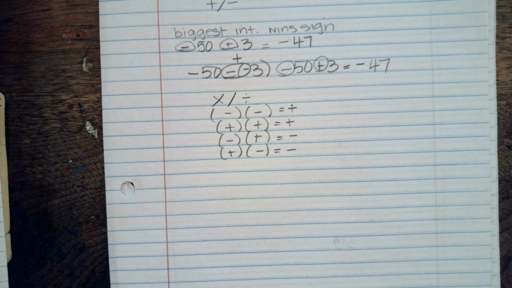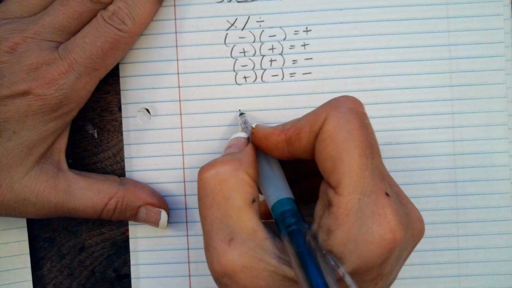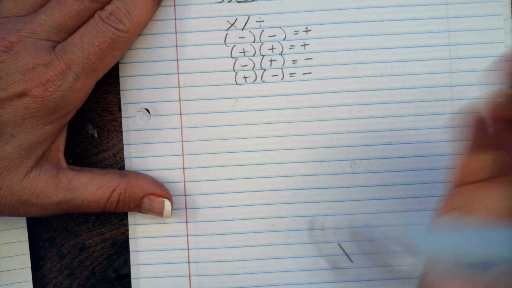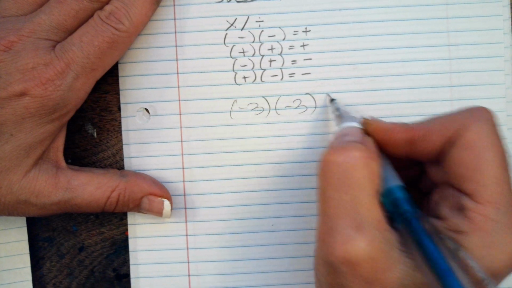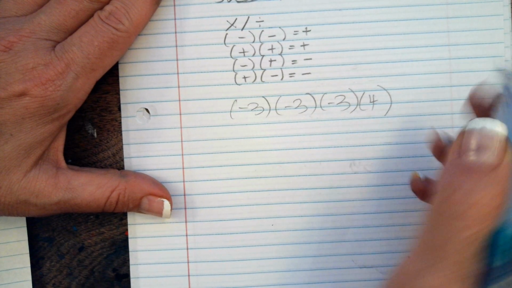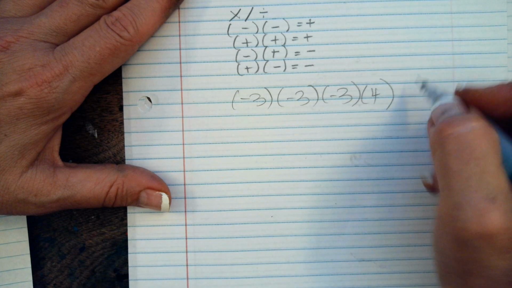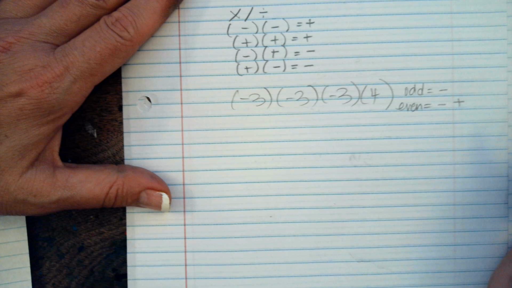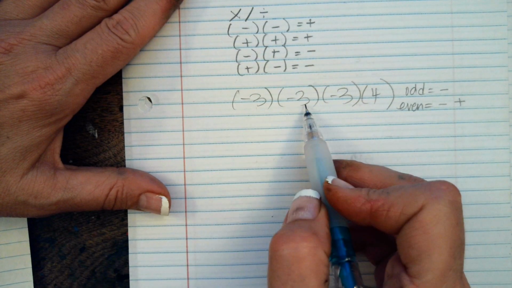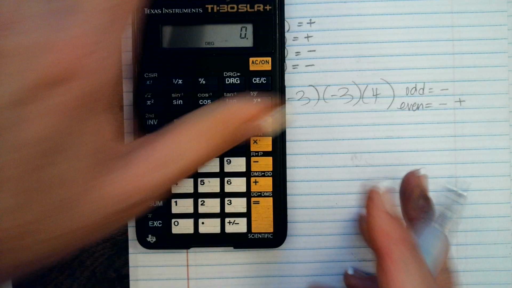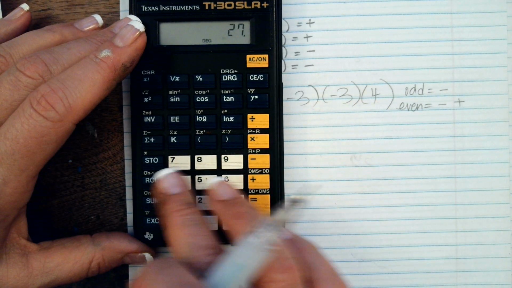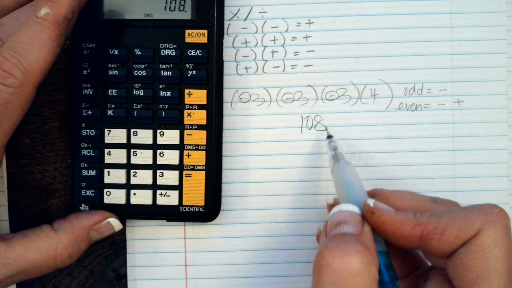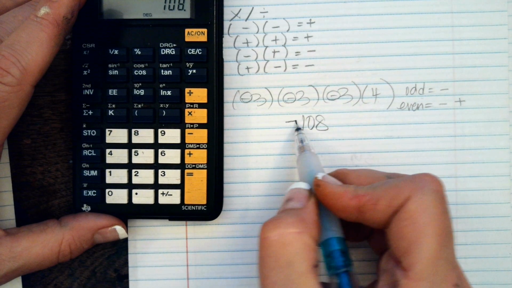If you have something that looks like this, negative 3 times negative 3 times negative 3 times 4. If you have an odd number of negatives, your answer is negative. If you have an even number of negatives, your answer is positive. So this would be 3 times 3 times 3 times 4. So on your calculator, you would do 3 times 3 times 3 times 4. My answer would be 108. And then I count the negatives. I have 3, which is an odd number, so my answer is negative.